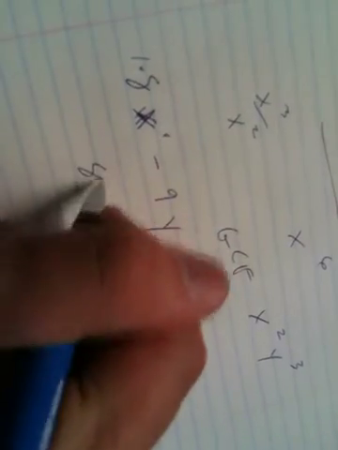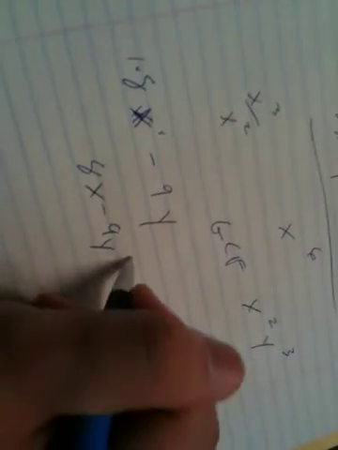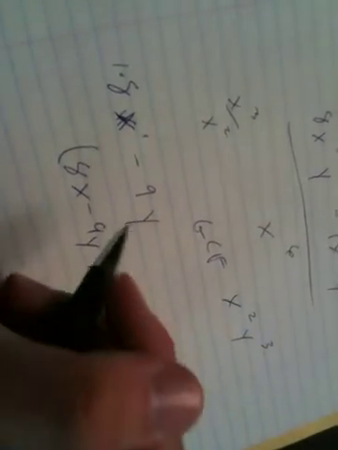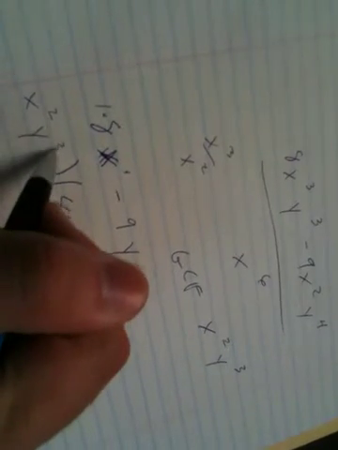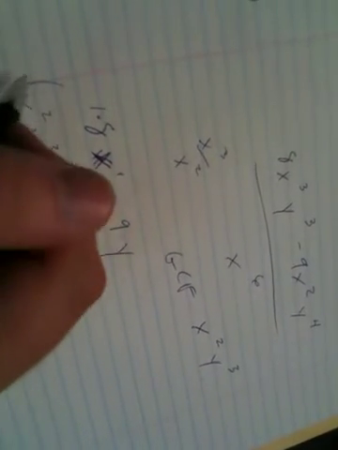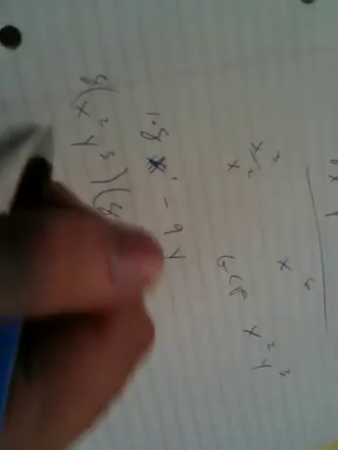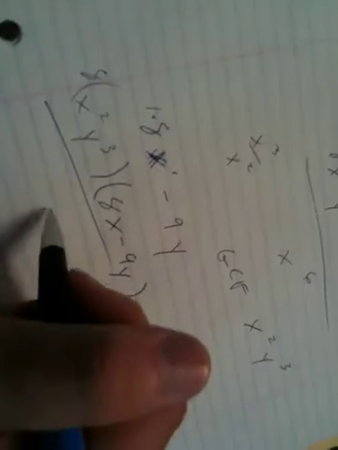So basically you're left with 8x minus 9y, and that's going to be one of our factors. And then the other factor is going to be the original thing we were dividing by, so it'd be x squared y cubed times 8, and all that over x to the sixth.